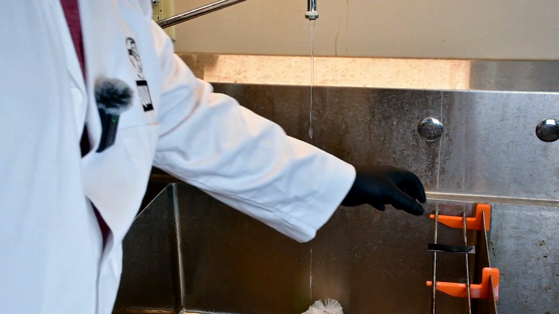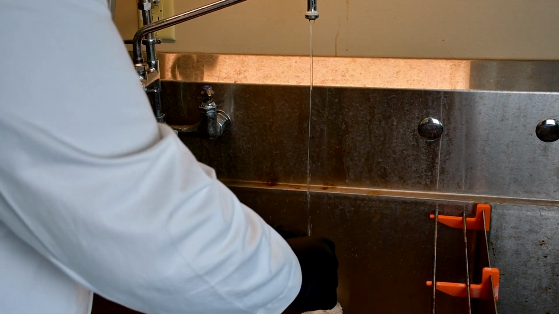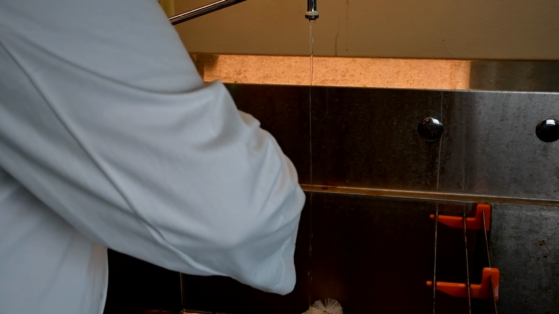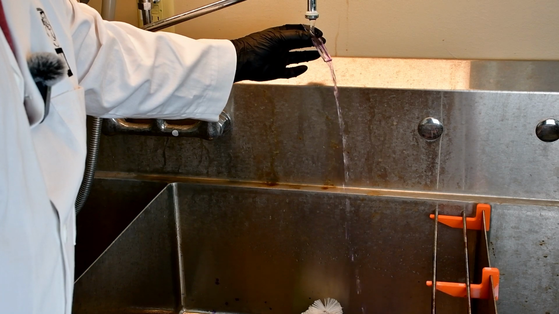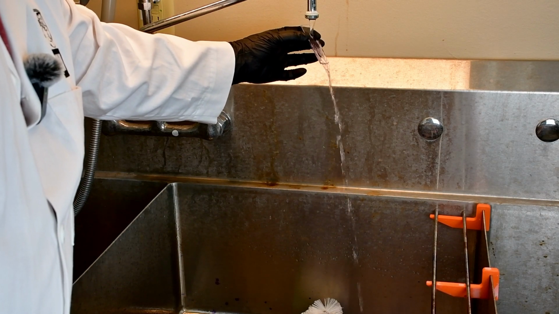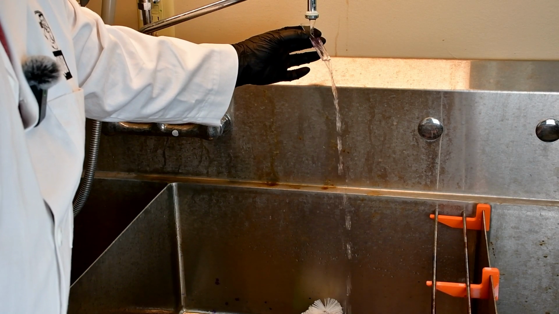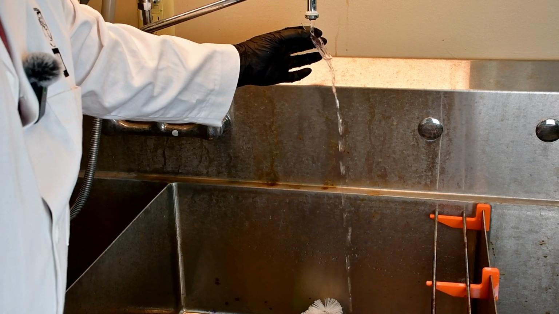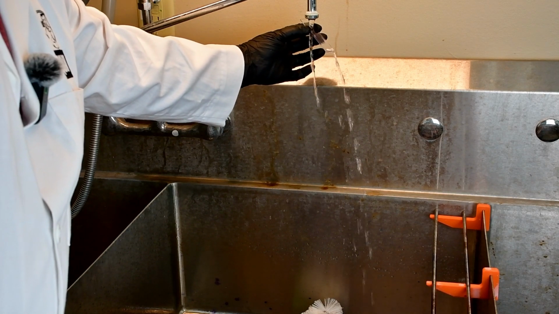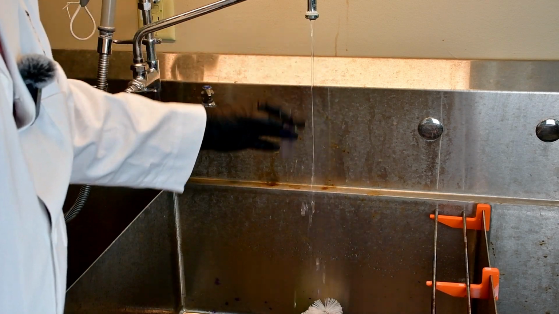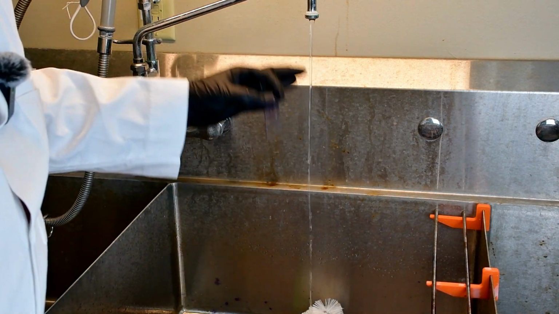There's my timer going. I'm going to take my slide with the stain, and I'm going to rinse off that stain quickly. Now, when I do this, I want to hold it near the top of the spout because I want high flow of water, but I don't want high water pressure. If the water pressure is too high, we can wash off our stain, wash off the organisms that we have dry fixed to the slide.